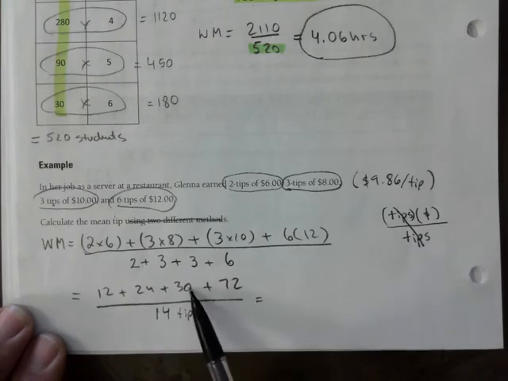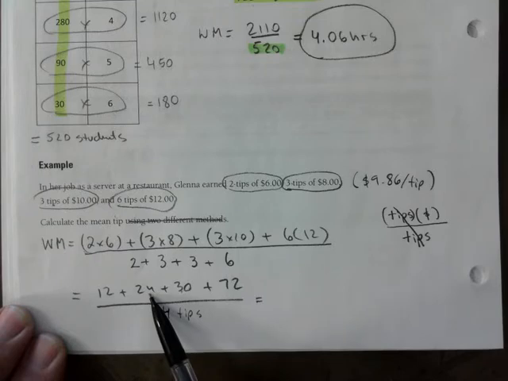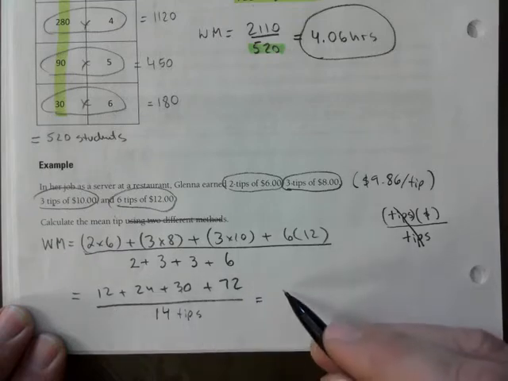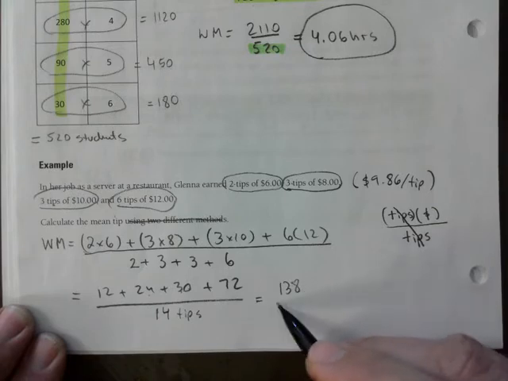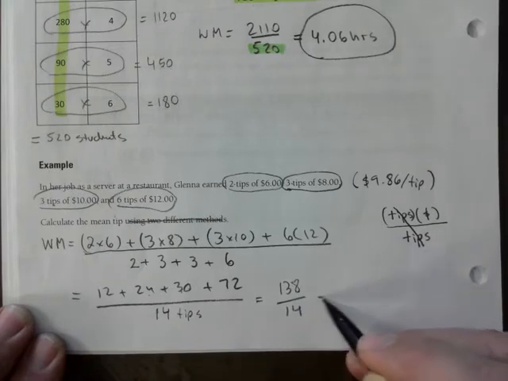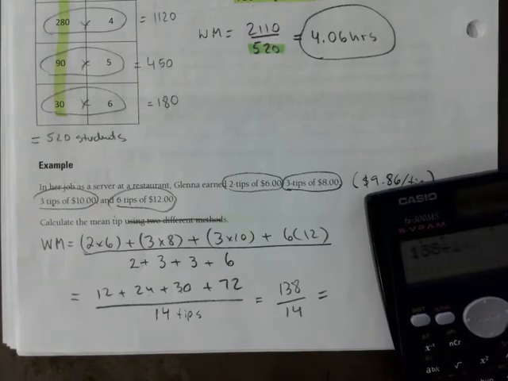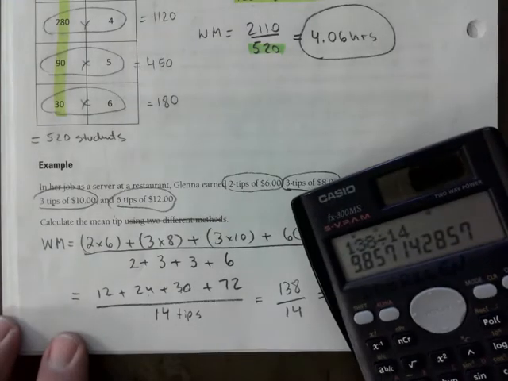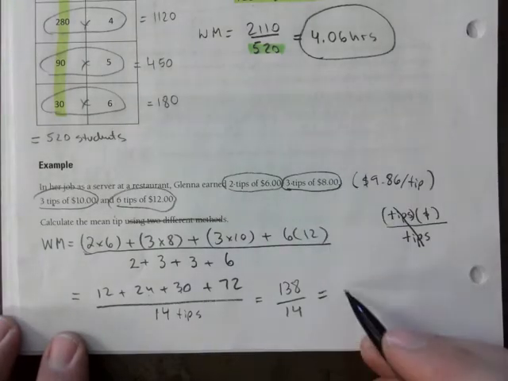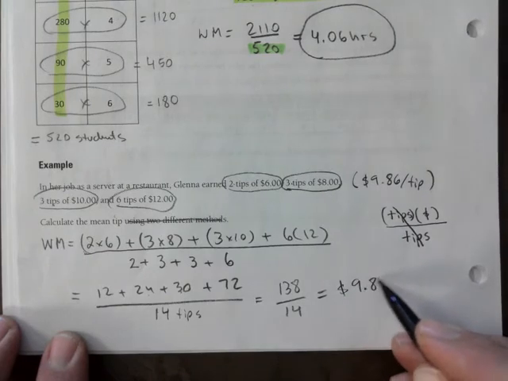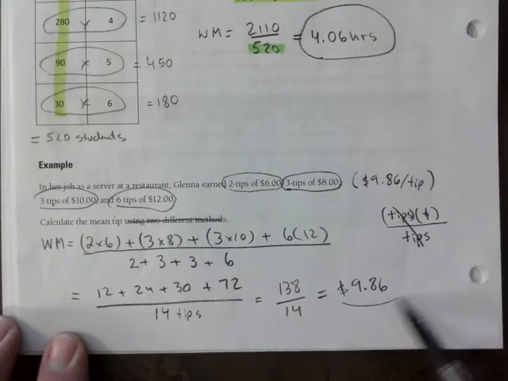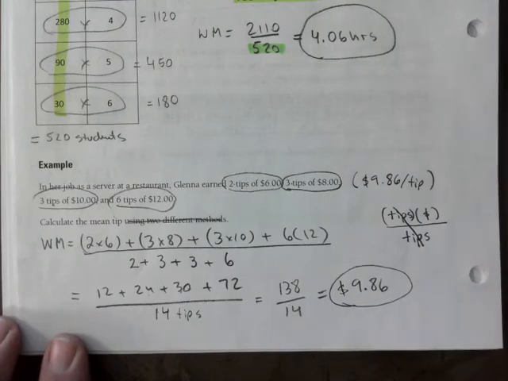And what do we have here? 102, 126, 138. 138 divided by 14. And then the last step is to divide, and it's 9.86. That is the average that you wanted there.